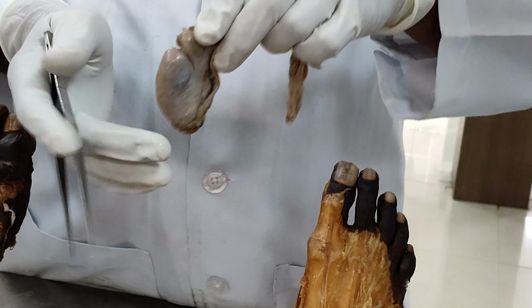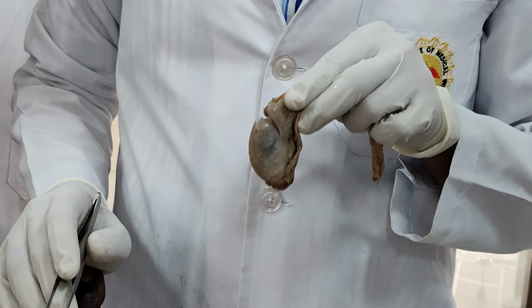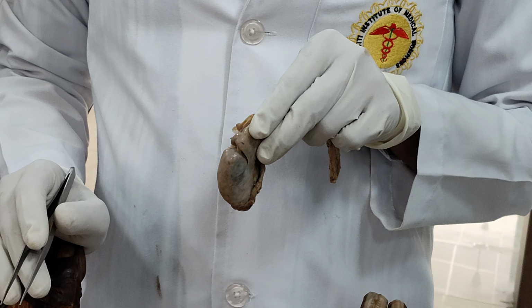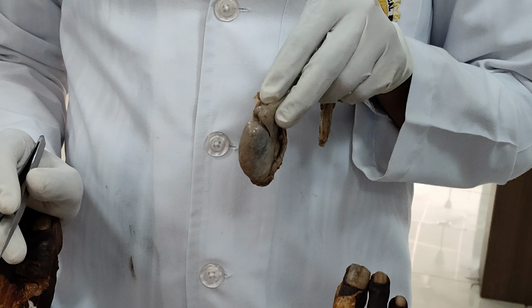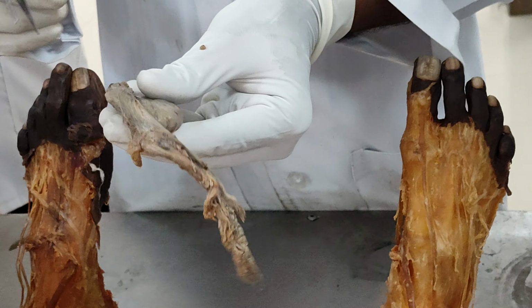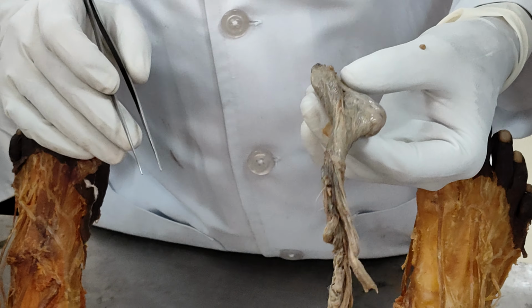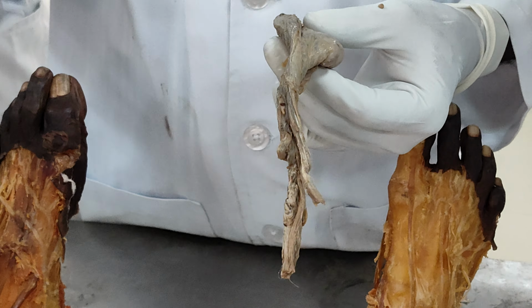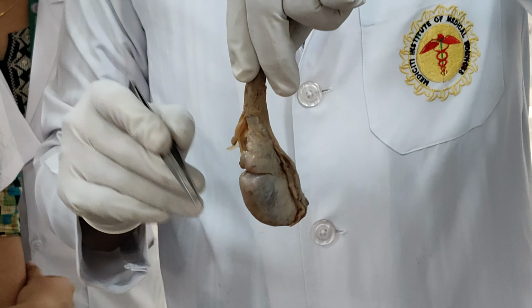Now coming to the anterior border. The anterior border of the testis faces anteriorly and slightly medially, which means that the testis will not be straight like this; rather, it will be slightly medial, right? Now coming to the posterior border. Already you know that the posterior border of the testis will present the body and tail of the epididymis along with the vas deferens or the ductus deferens. Am I correct? Now I am holding it like this. This is the posterior border and the anterior border.